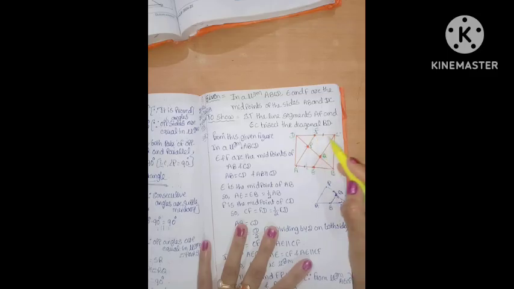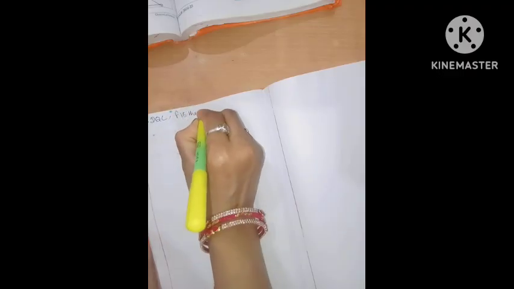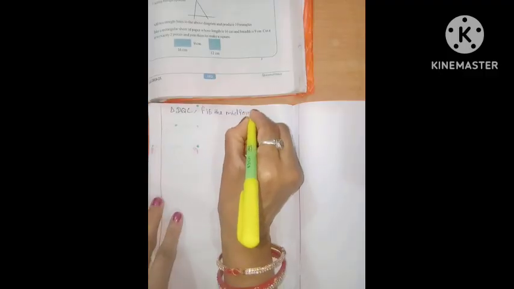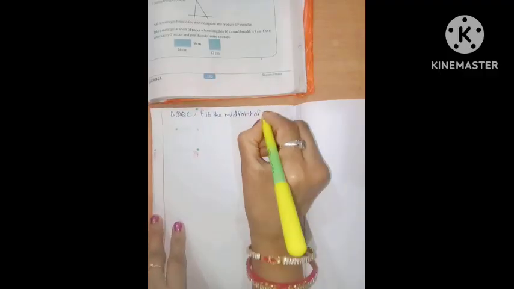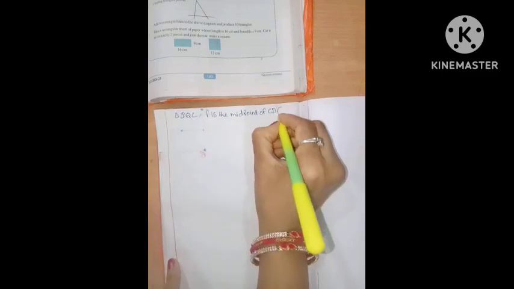So F is the midpoint of CD. This is given.